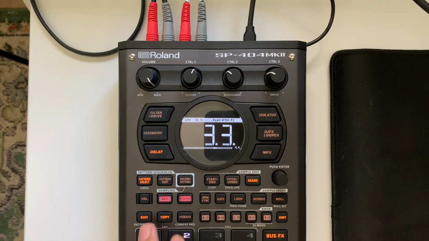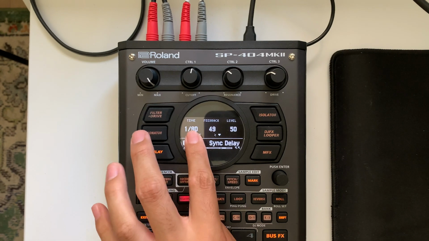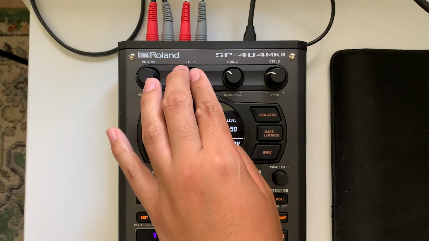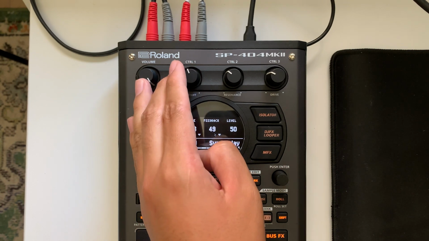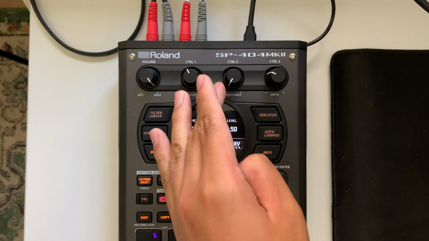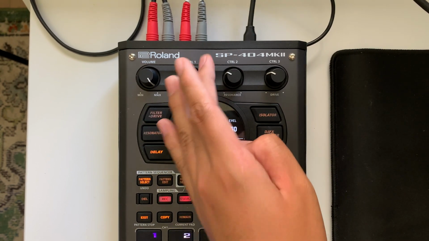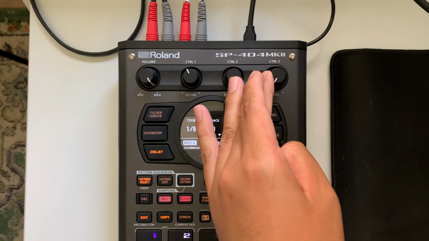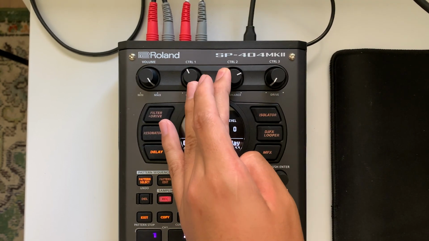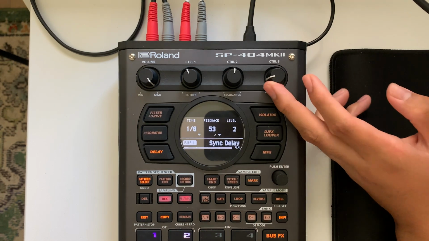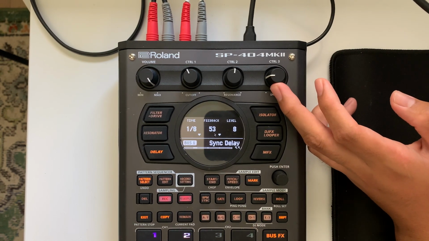So what I can do with this is you have time, feedback, and level. Time is just basically how often you want the delays to hit, or where you want them to hit. Feedback is basically how much of the delay you're hearing. And then you have level, which is the level of it. So the feedback is how much it sits there when whatever's delaying is delayed, if that makes sense. And the level is how loud it is.